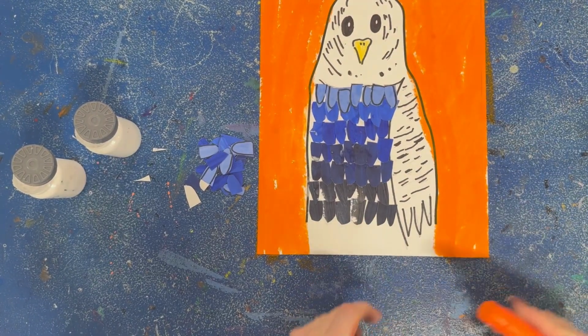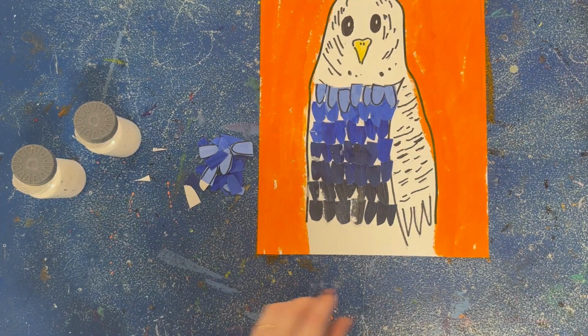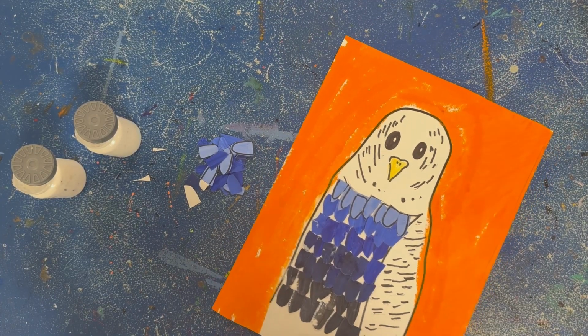Okay, and when I finish my background, I'm gonna put this on my drying rack. Now you might notice that you have a little space on the bottom here where your bird kind of ended its body. You can cut that off if you like.